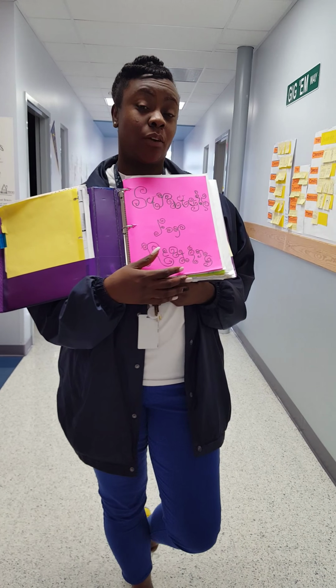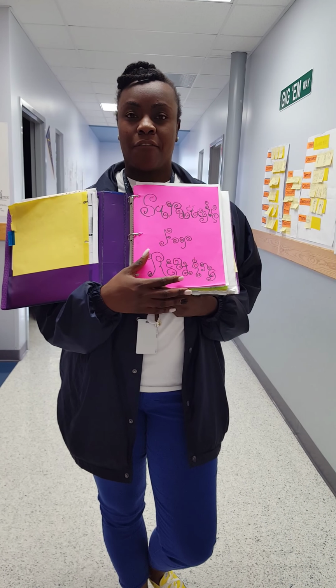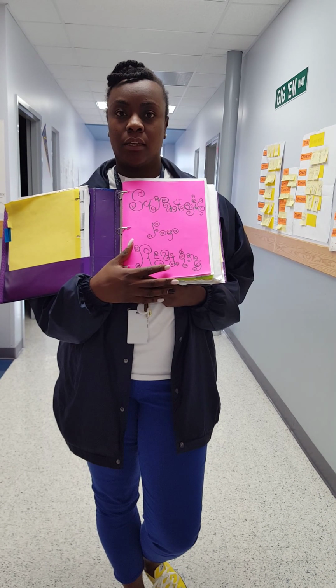I teach 6th grade ELA. This 6 weeks, I focused on 6.2, 6.3, and 6.6. That's basically vocabulary, theme, main idea, and elements of a story.